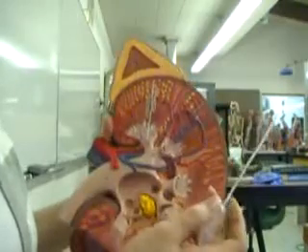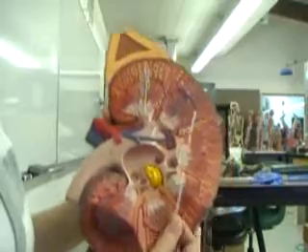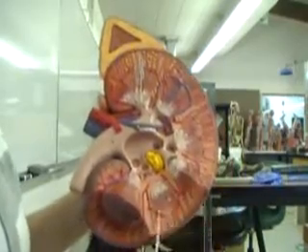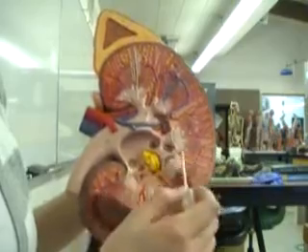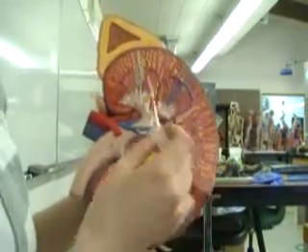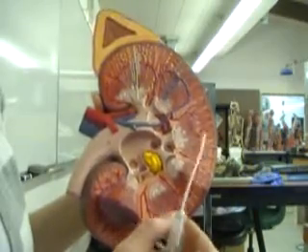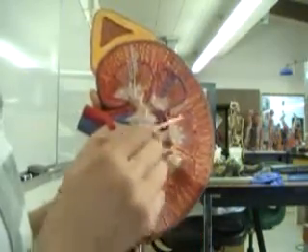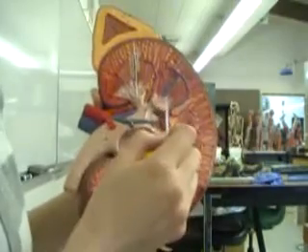Medulla of the adrenal gland. We have the cortex of the kidney, and these structures are the renal pyramids. And at the base of the renal pyramids, you'll find the renal papilla. Renal papilla is the base. And between the pyramids are the renal columns.